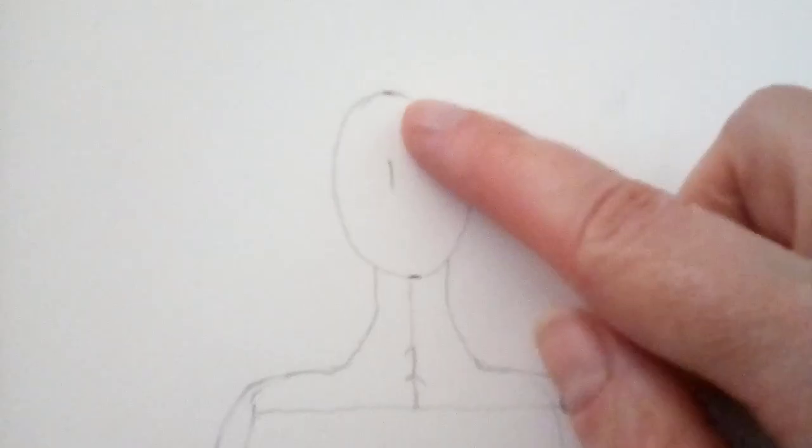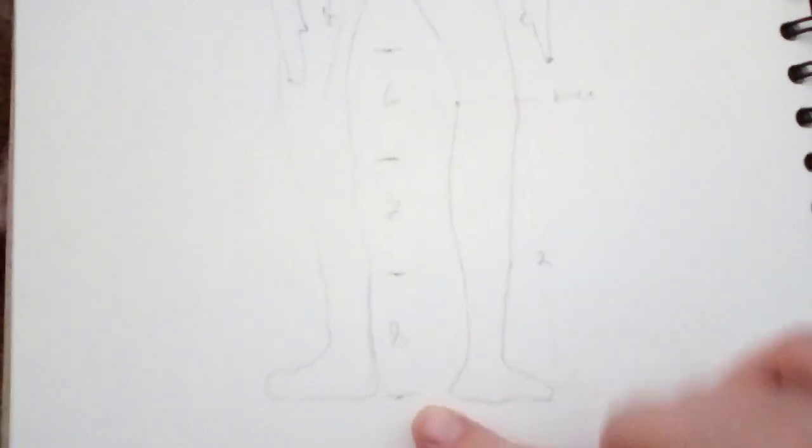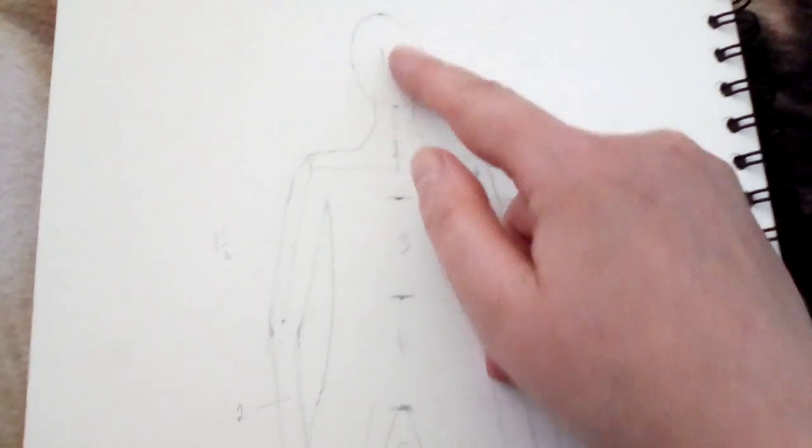So today was figure drawing and proportion and stuff like that. First we drew a head, and then we drew 7 more head lengths. We measured this, and 7 more of those down. That's 1, 2, 3, 4, 5, 6, 7. That's how high an average person is. Not everybody's like this, but this is just the average person. So then we numbered them 1 to 8.